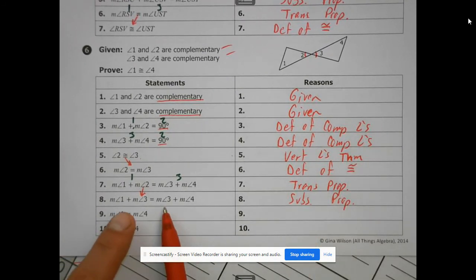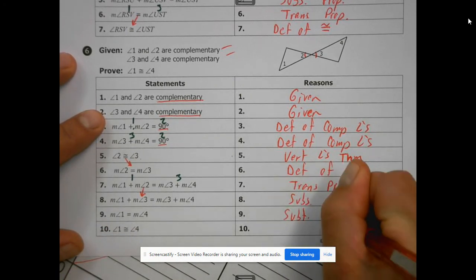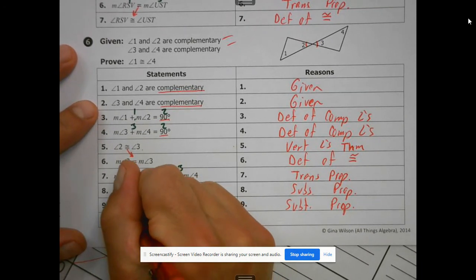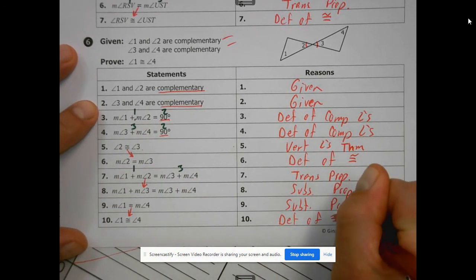What did they get rid of on both sides? Well, the angle 3's are missing, right? They subtracted angle 3 from both sides to get here. So this would be your subtraction property. I subtracted angle 3 from both sides. And last step, equal sign to congruent sign, definition of congruence.